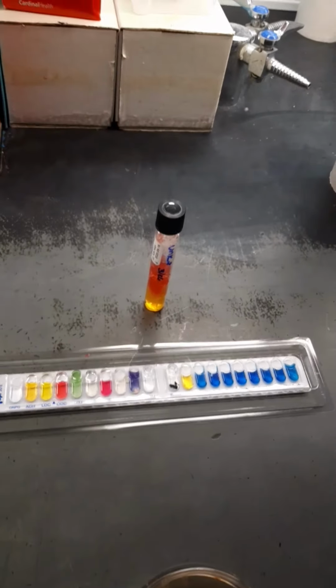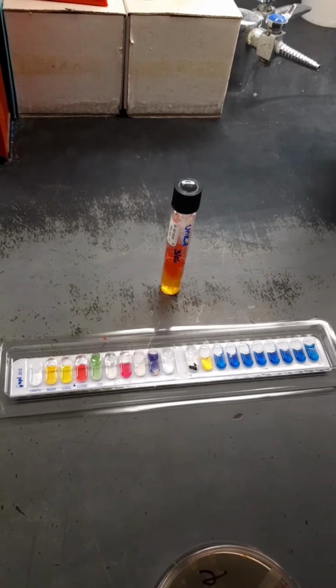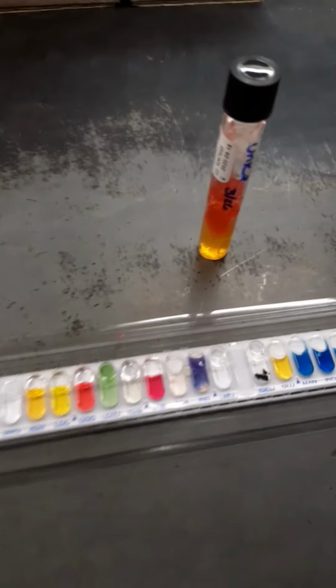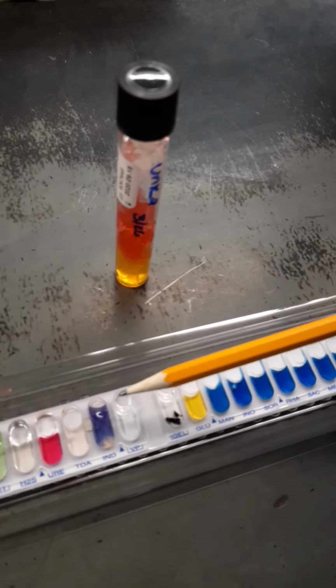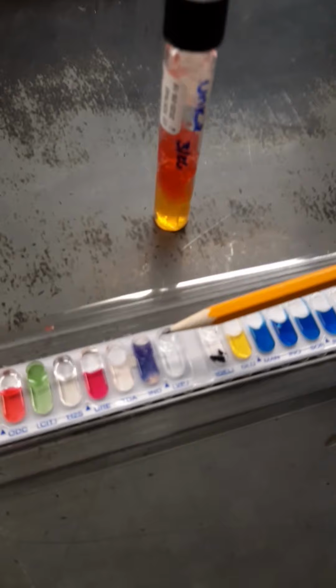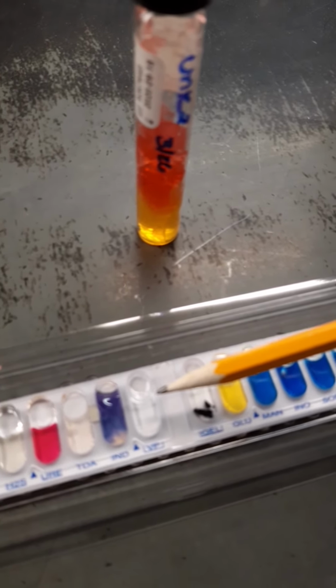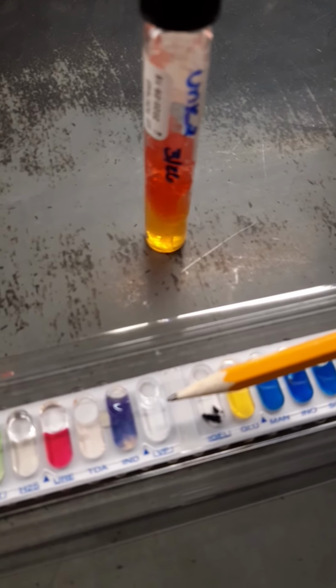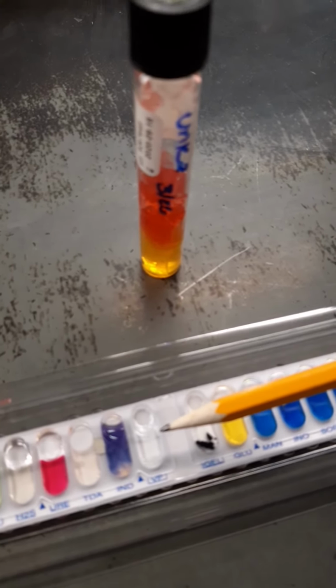And the API has 20 different tests, but it has the IMVIC in it. So we have indole, and we don't have methyl red, but what we have is VP. So you guys remember, if something's VP positive, it will be methyl red negative, and if it was methyl red negative, it will be VP positive.